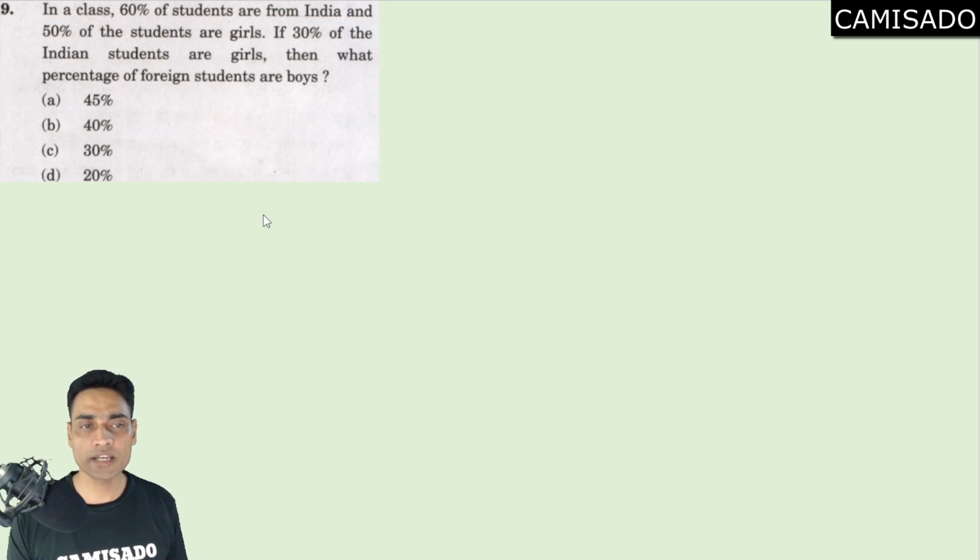So again, next, in a class 60% of students are from India, 50% of the students are girls. If 30% of the Indian students are girls, then what percentage of foreign students are boys? This question is simple basically. Two categories are given basically: Indian students and students who are foreigners. So India and foreign, we are categorizing into two ways. So here the percentage is 60%, so definitely the foreigners will be 40%.